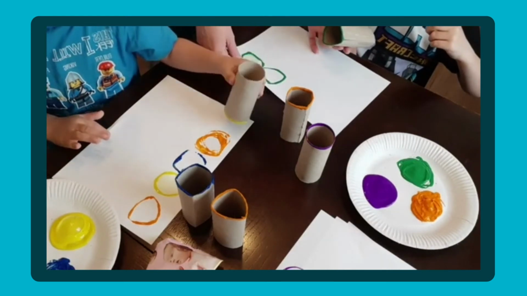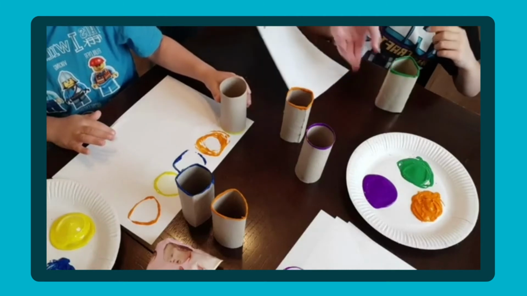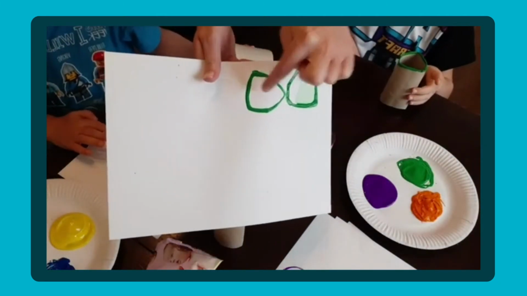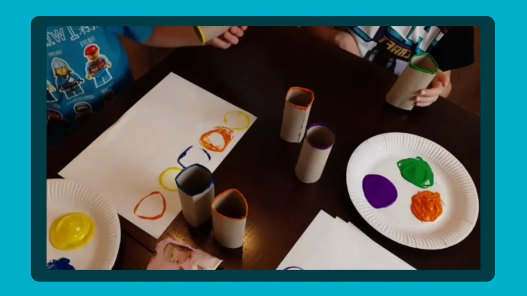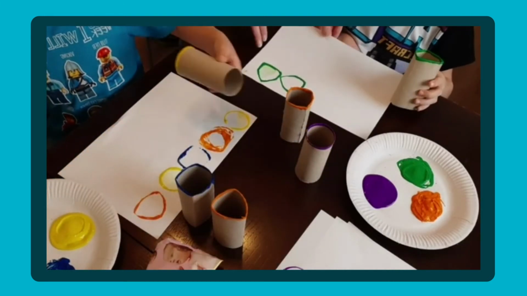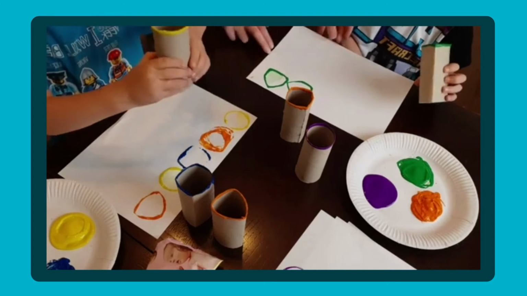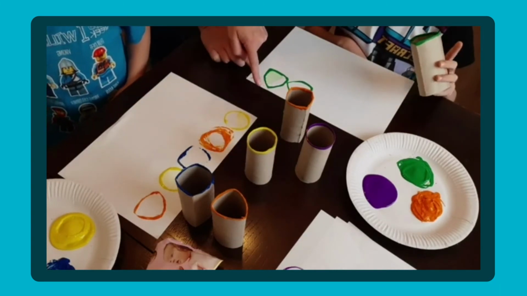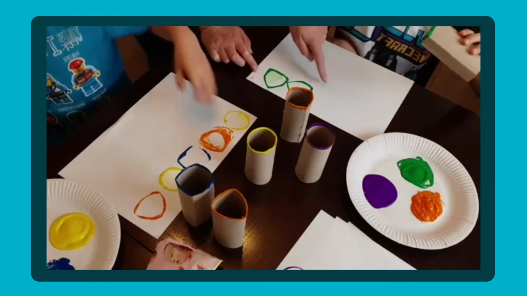So let's have a look at yours so far, Noah, if I just hold that up. So we've got the triangle pointing upwards, and then we've got it pointing sideways. Which way is it going to need to point now? Point it up. Like this. So you could have it pointing downwards.